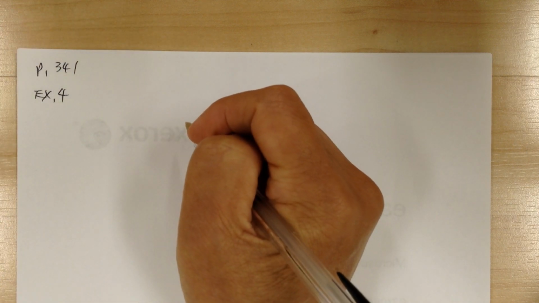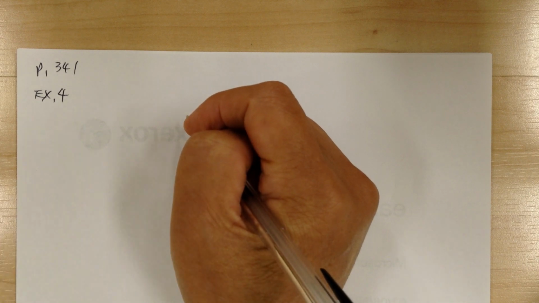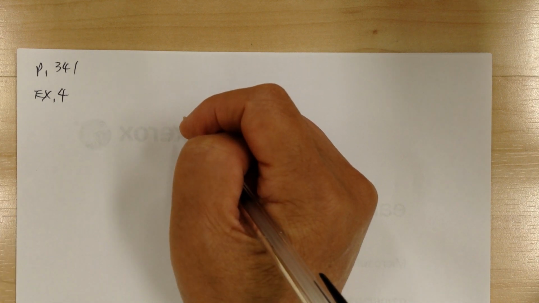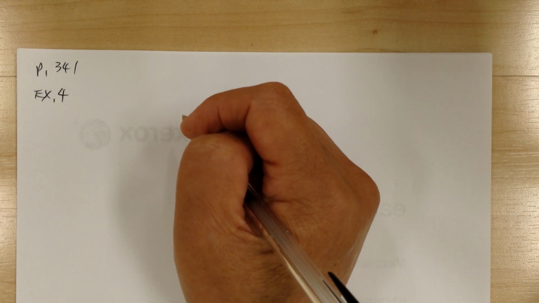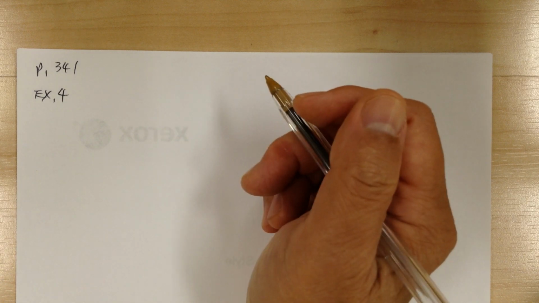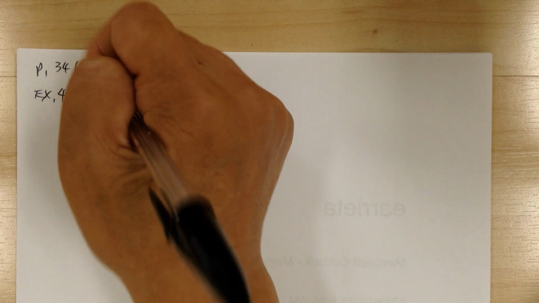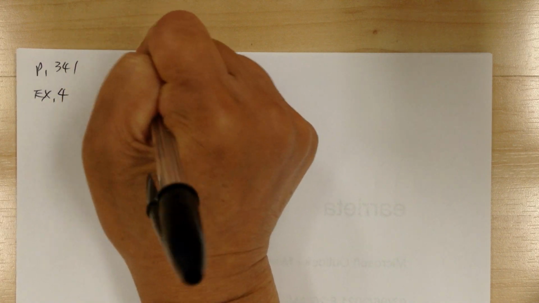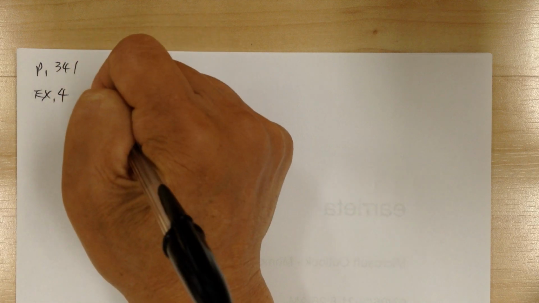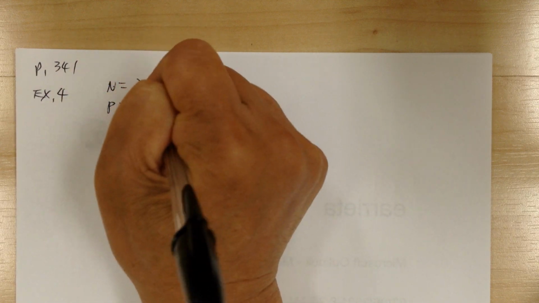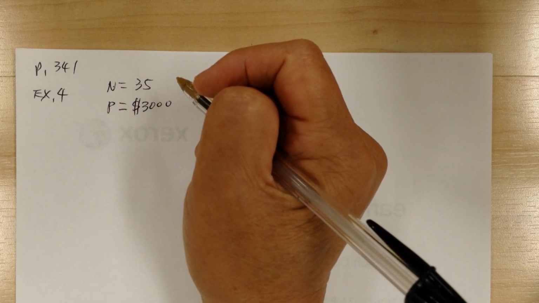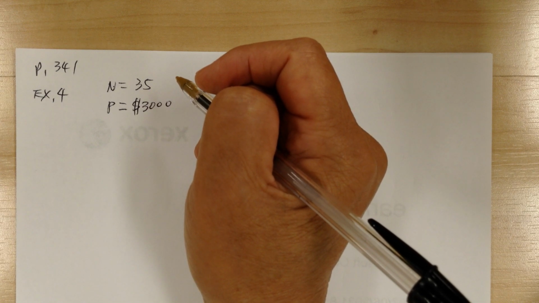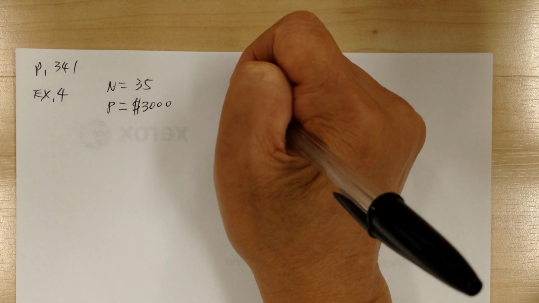Okay, on page 341, example 4, the automobile dealership sells only 35 new cars per month when markup over factory price is 3,000. Okay, so n equal to 35. So n is the number of new cars, and the price is equal to 3,000. Market research indicates that for each $200 decrease in the markup, the dealership can expect to sell an additional 5 cars.